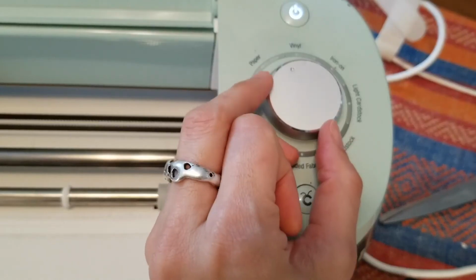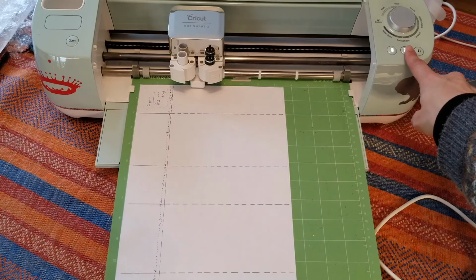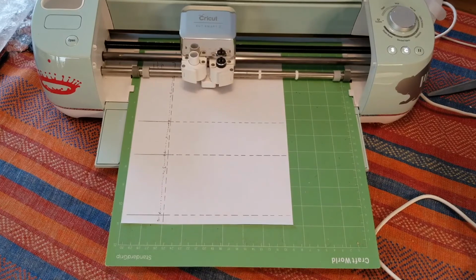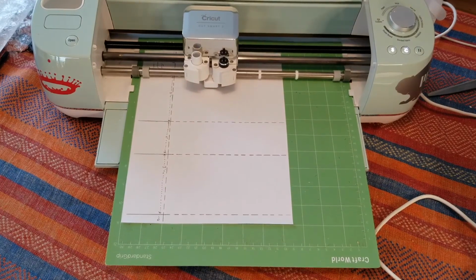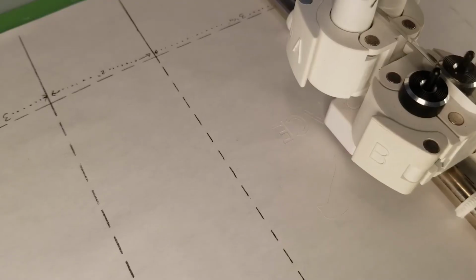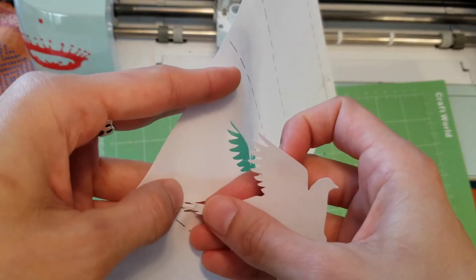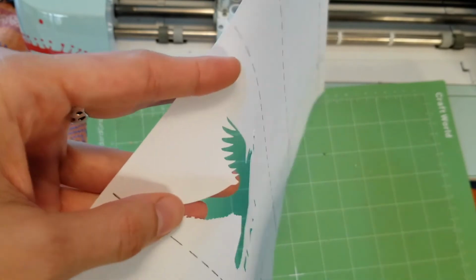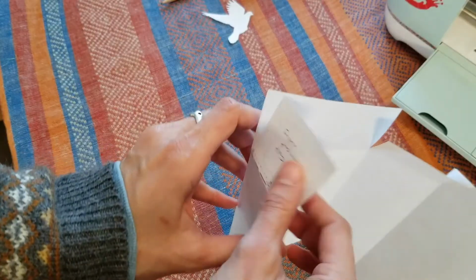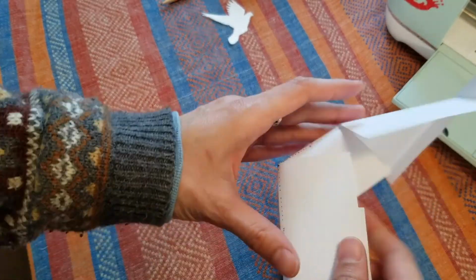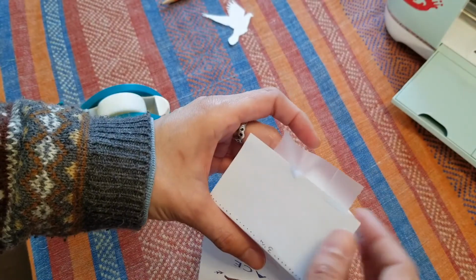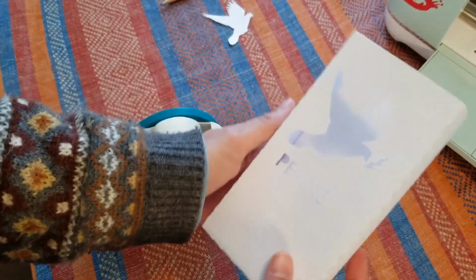Choose your material, send the design to the machine, and cut. Watch your design as it cuts in case you spot a problem and need to cancel your job. Also, it's pretty fun to watch. Remove the pieces that aren't part of your final design. Cut and fold the paper as marked, and glue or tape it shut to create a bag.